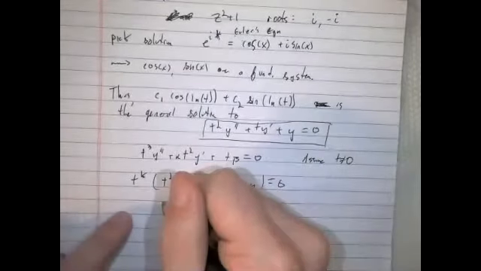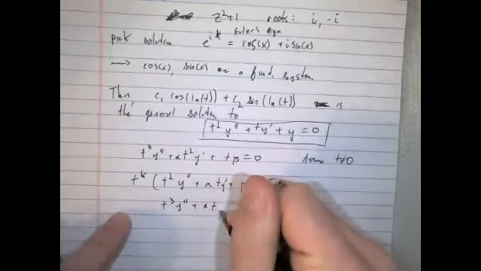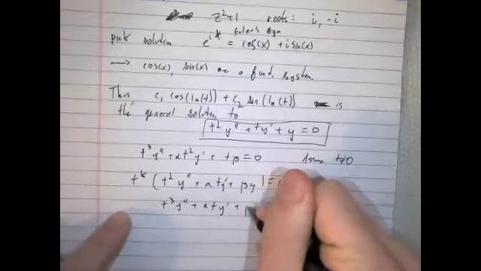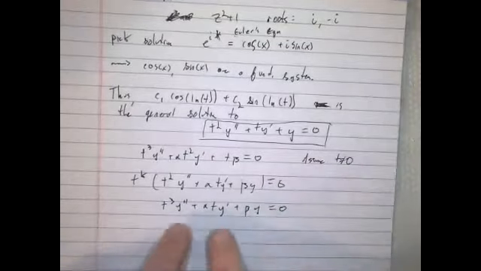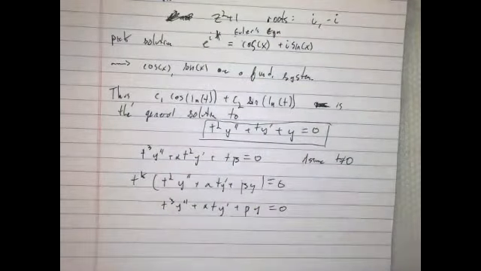But we cannot solve t cubed y double prime plus alpha t y prime plus beta y equals 0, because our change of coordinates doesn't take this differential equation into a differential equation in terms of x where all the coefficients are constants.